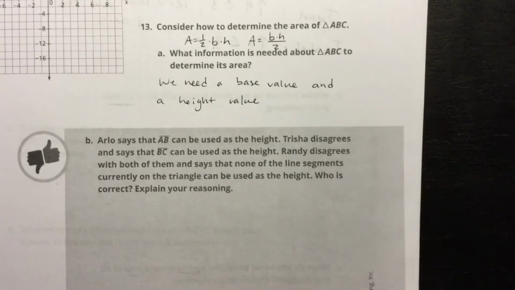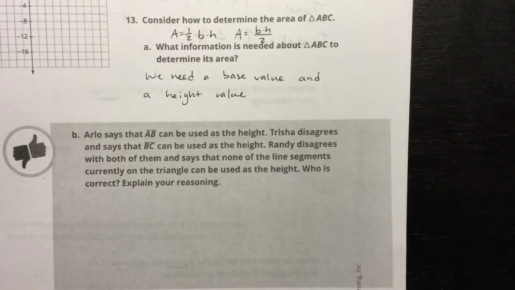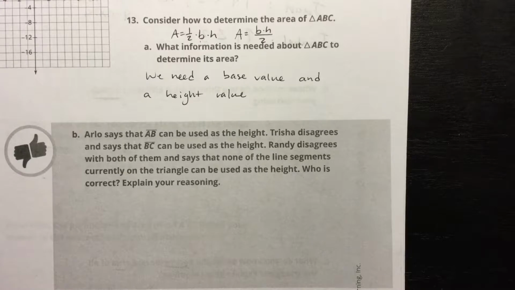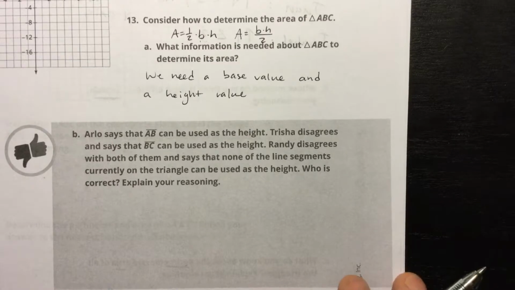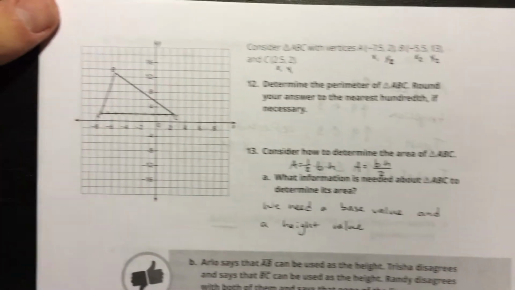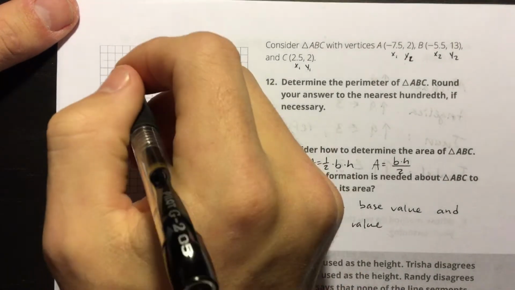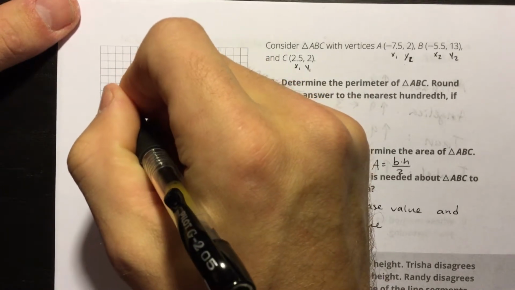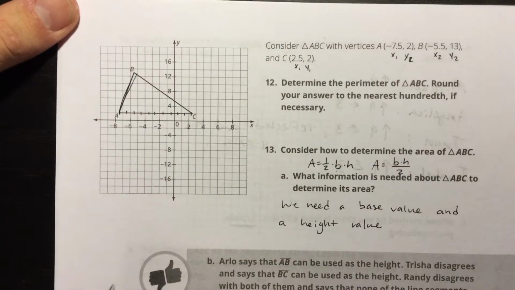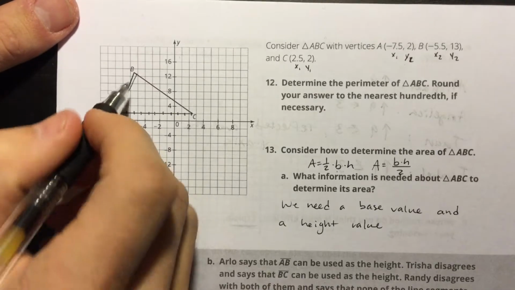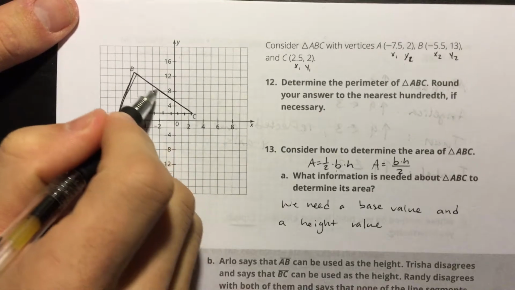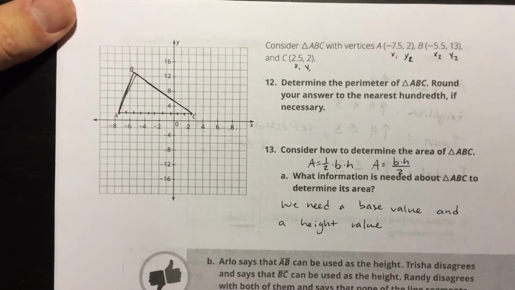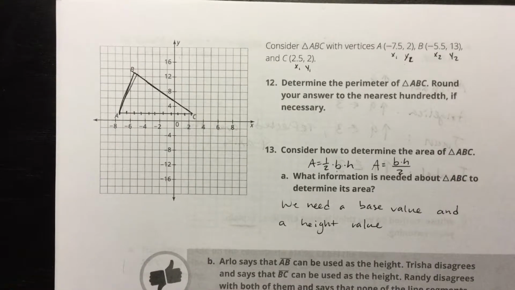Okay, so now we're looking at part B right here. It says Arlo says that line AB can be used as the height. Trisha disagrees and says that line BC can be used as the height. Randy disagrees with both of them and says that none of the line segments currently on the triangle can be used as the height. Who is correct? Explain your reasoning. So again, we're looking at this triangle up here. So Arlo says that line AB is our height. So he's saying this one is our height. Okay, and then Trisha says that BC should be our height. And then finally, Randy says that both of you are wrong. We need to do something different.